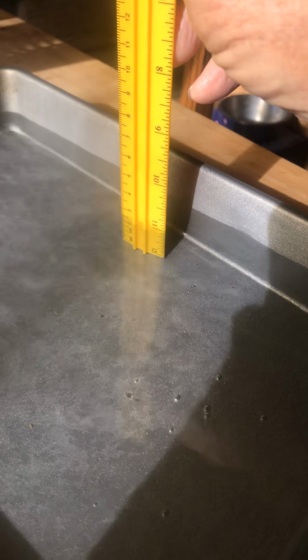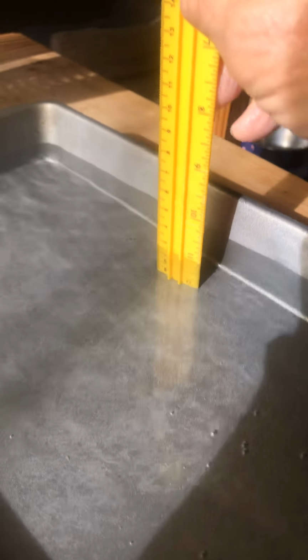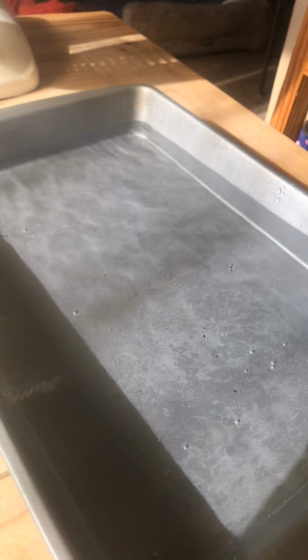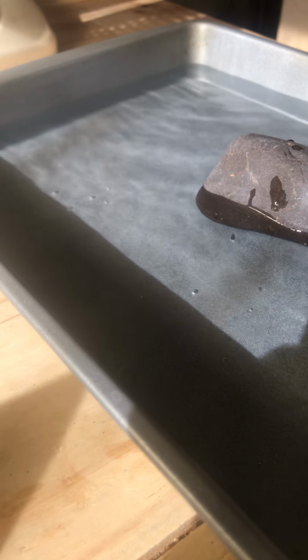Yeah, now it's at 2.6. 2.6, yep. So it's gone from 2.3 to 2.4 with the fan on low, and then 2.6 with the fan on high. And you can see the disturbance in the water and all that. So let's put in the boulder and see what that does.